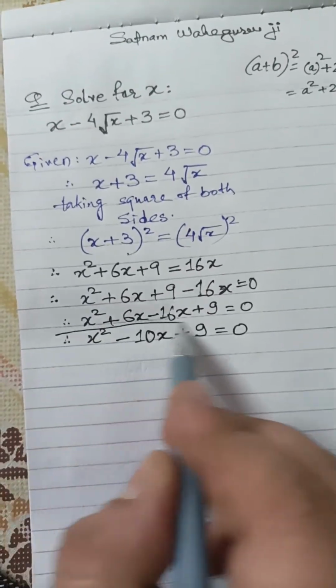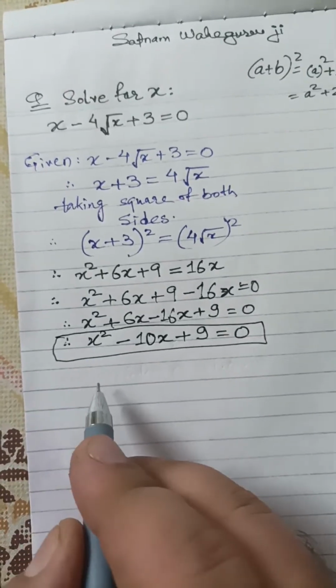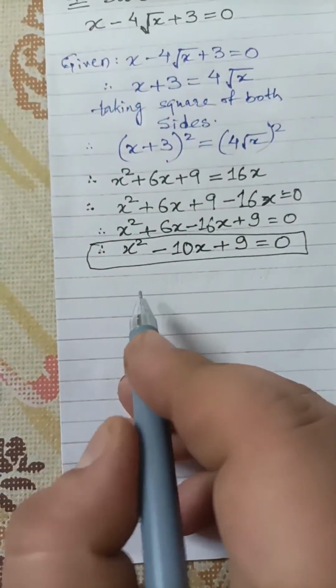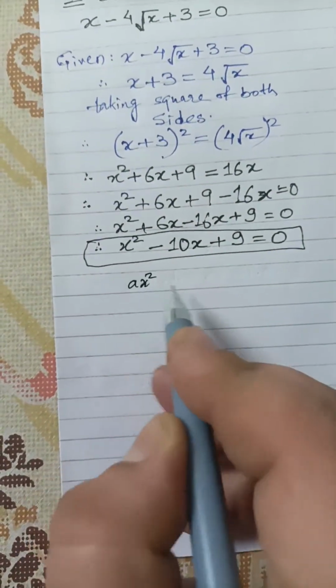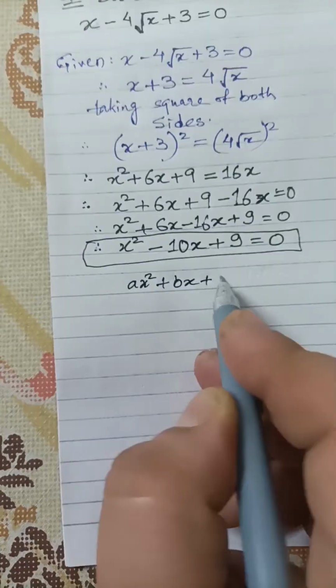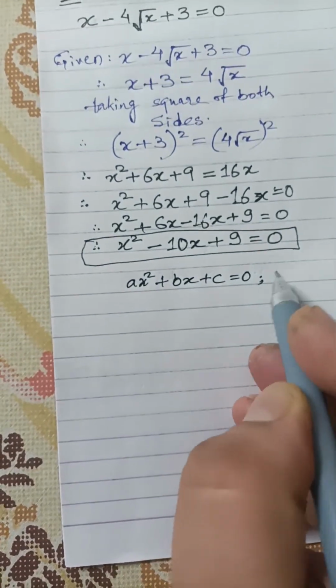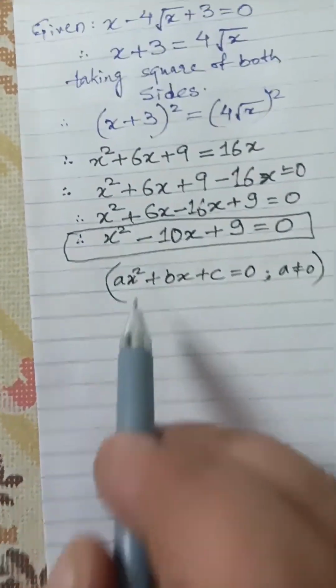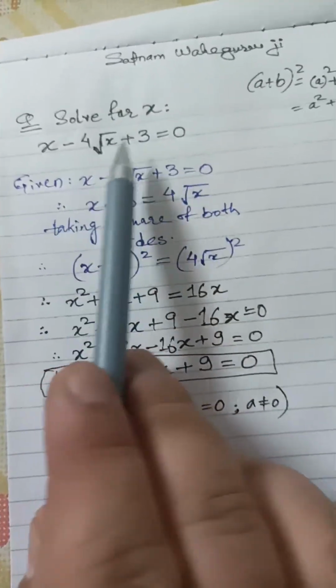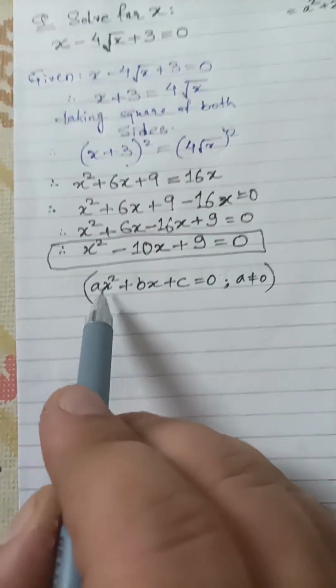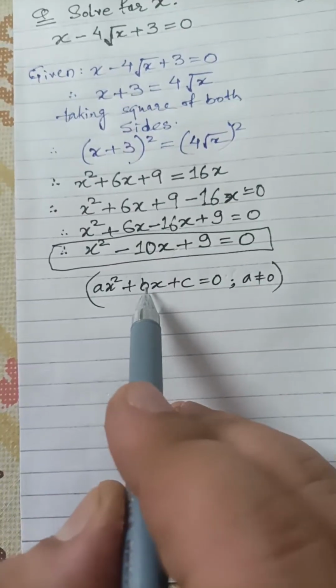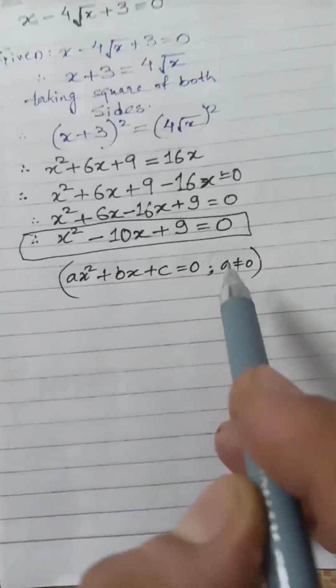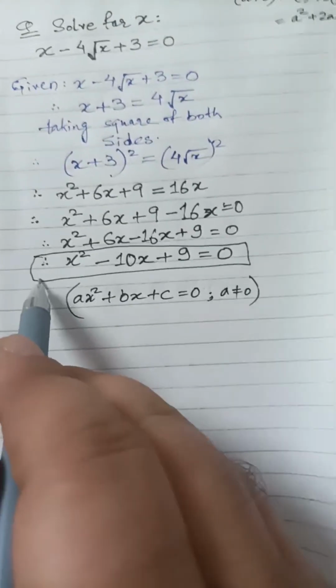Now this is your simplest form of a quadratic equation. What is the quadratic equation simplest form? ax square plus bx plus c is equal to 0, where a is not equal to 0. This is the simplest form of any quadratic equation. Now we have brought this equation of ours, which is given in the question itself, into the very simple form of a quadratic equation of ax square plus bx plus c is equal to 0, where a is not equal to 0.